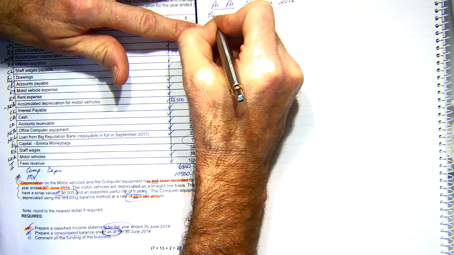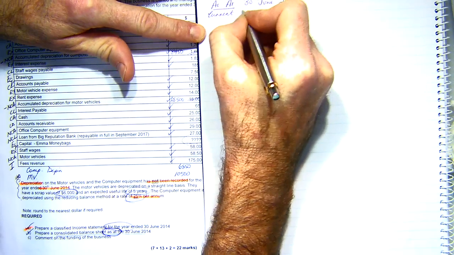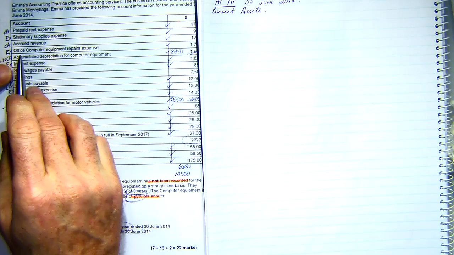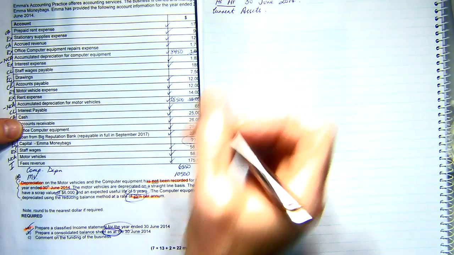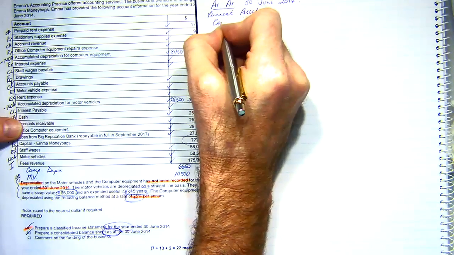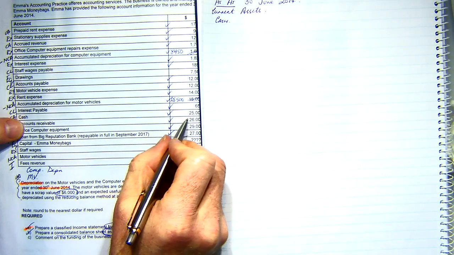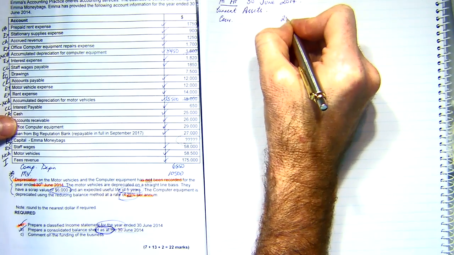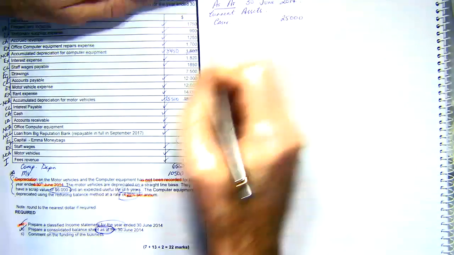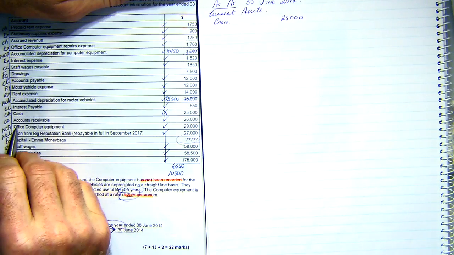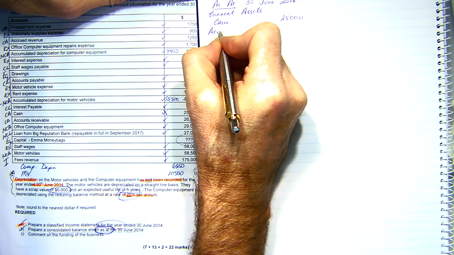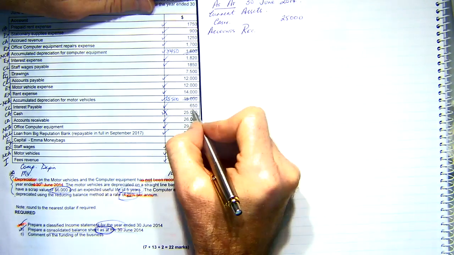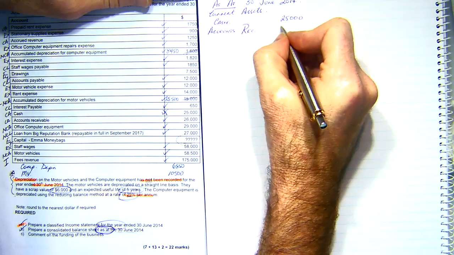Now what we're doing first is our current assets. And we've already classified them. I'm going to put my cash as my first asset. So my current asset, cash, always cash goes first, and it's for 25,000. Accounts receivable, next one. I'm just going to abbreviate to accounts rec, and my accounts receivable, where was it? 26,000.